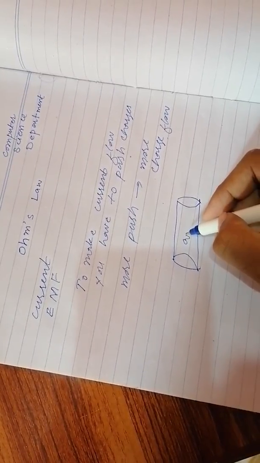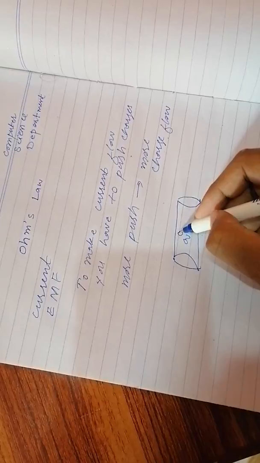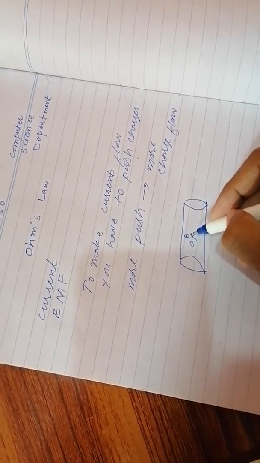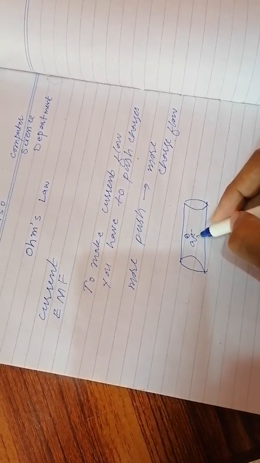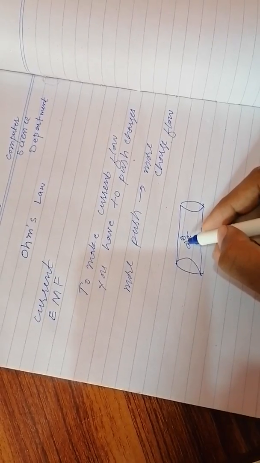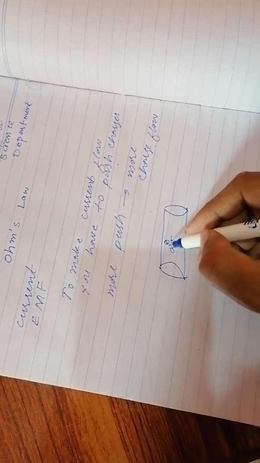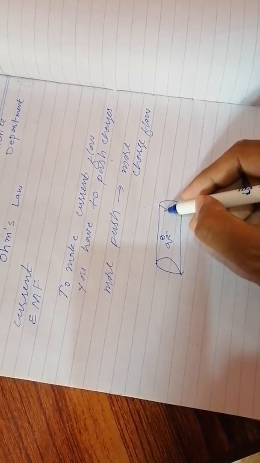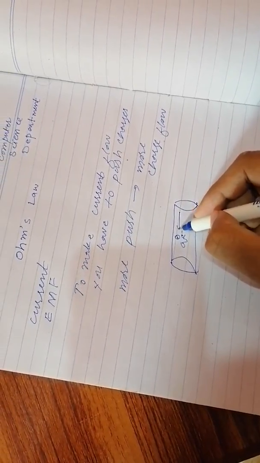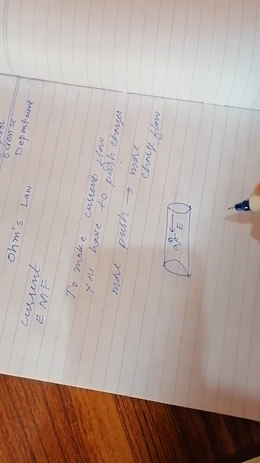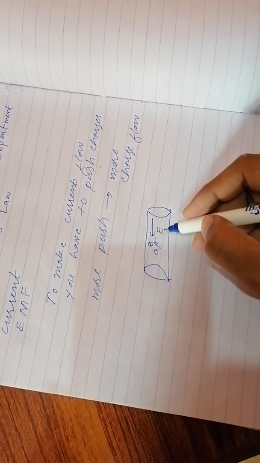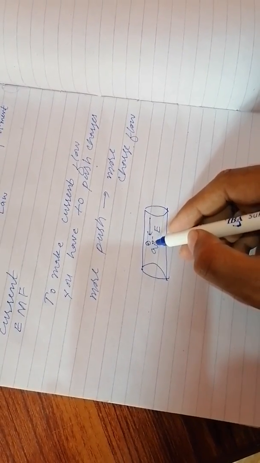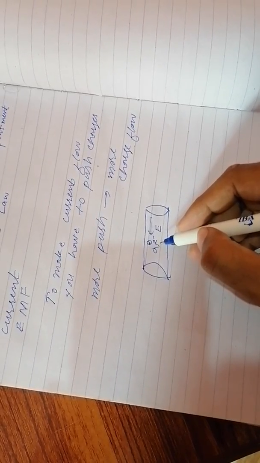So if we want to make flow of these charges, for example, positive charges, negative charges, you have to apply force on charges, you have to establish an electric field, E field. So electric field is responsible for the motion of charges.